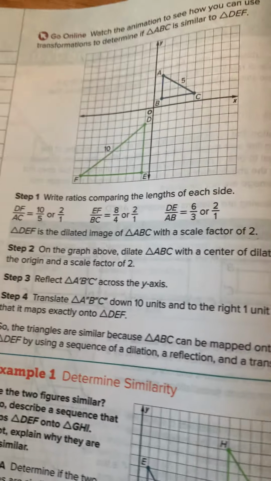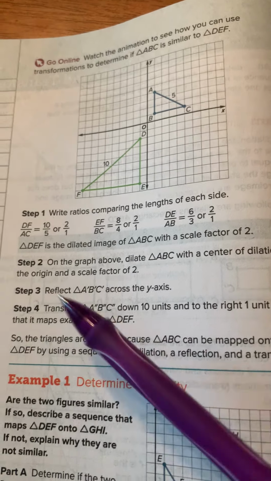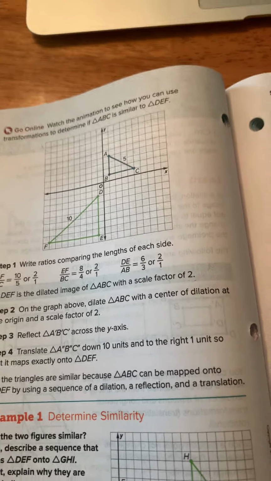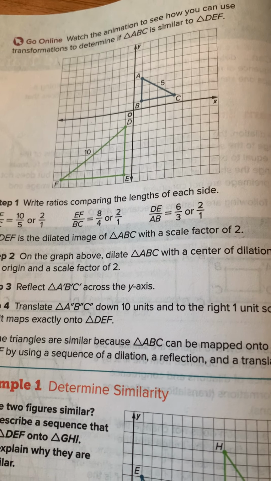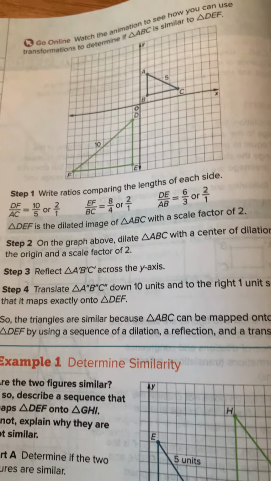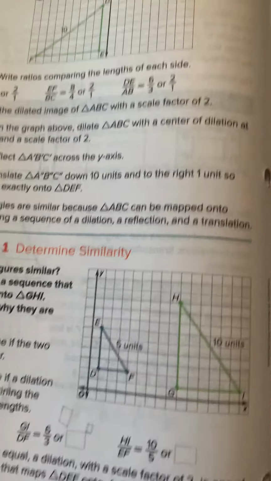So yes, they are similar, because if you do all of those transformations, they will end up being congruent. It's kind of a lot, which you don't need in a lot of professions. But in some, it's very important.